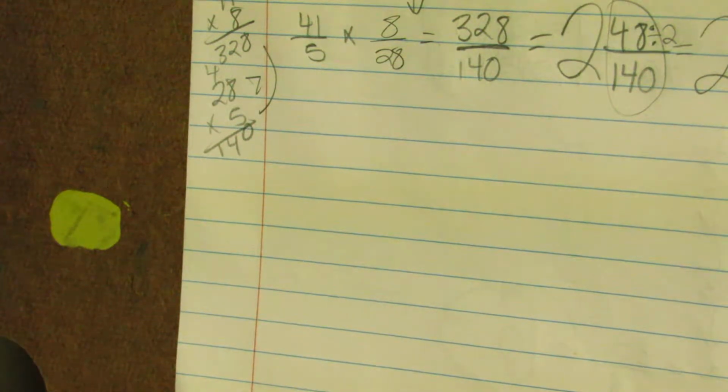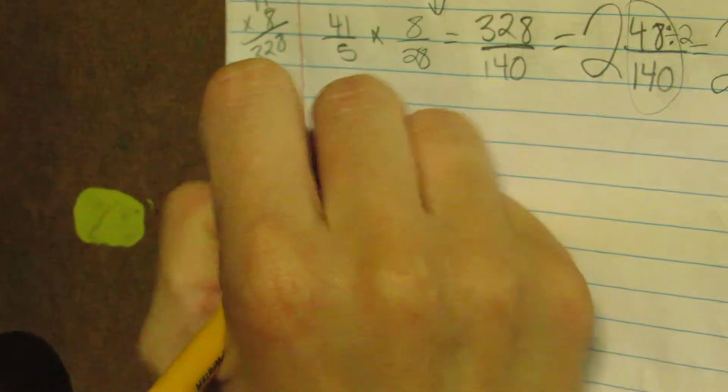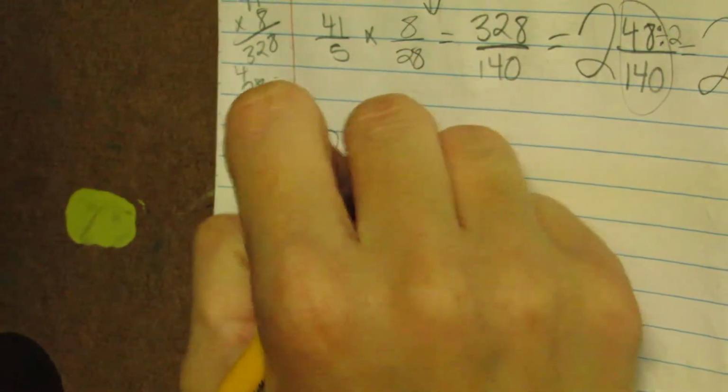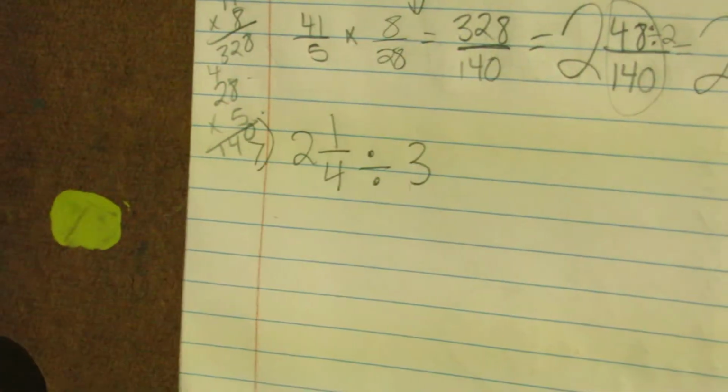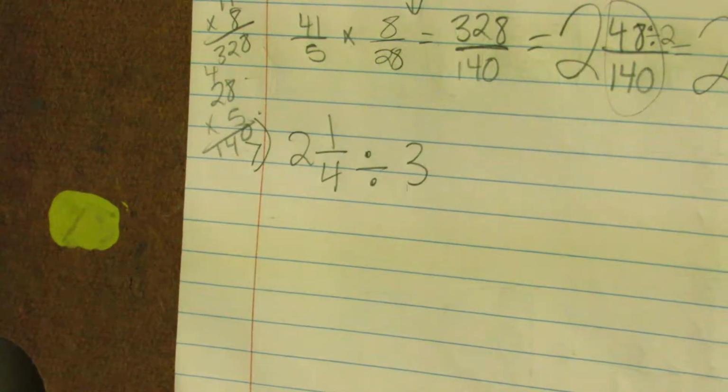So what if I gave you a problem like this? Let me scoot this down a little bit. Bumping into my side math. What if I did 2 1/4 divided by 3, a whole number? Oh no, you say, oh no. But don't worry about that, because here's what we're going to do.